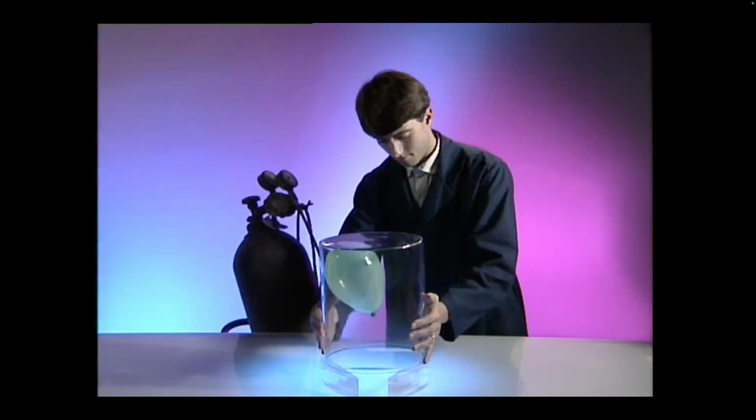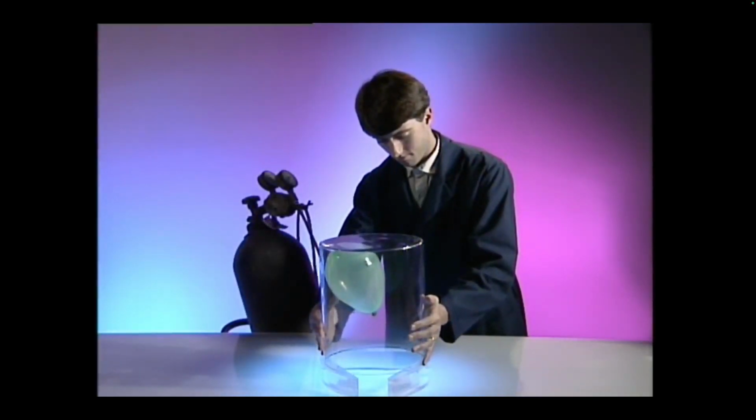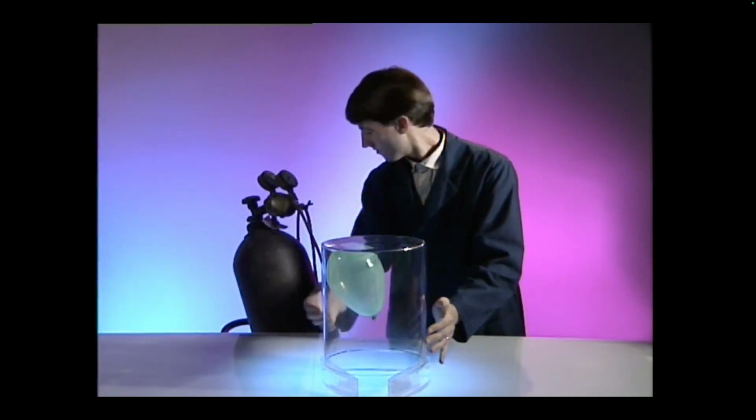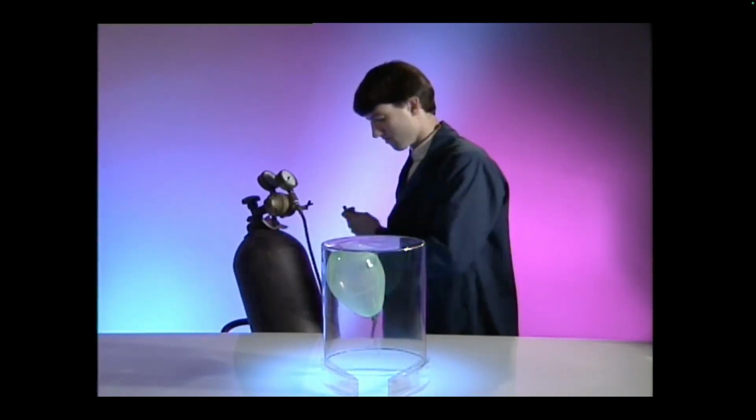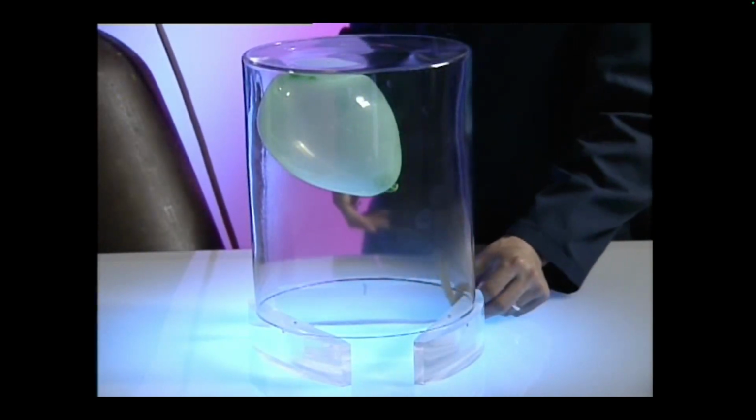All right, let's play with some balloons. Because we can't do buoyancy without talking about balloons. Because balloons are some of the best objects in the world. If we place this helium balloon inside a glass jar filled with air, it floats to the top. If we replace the air in the jar with helium, what will happen to the balloon?